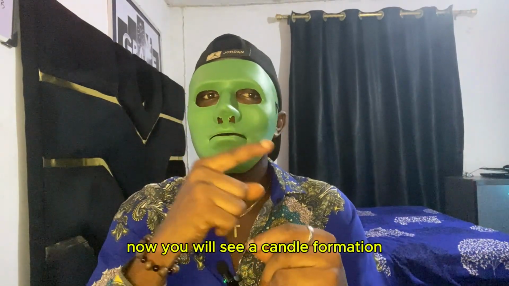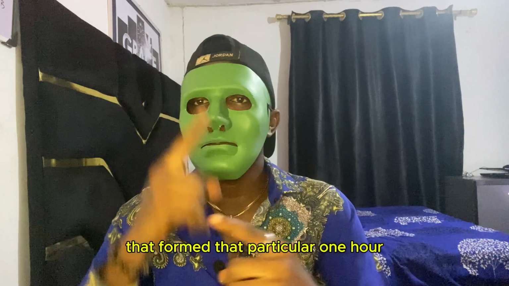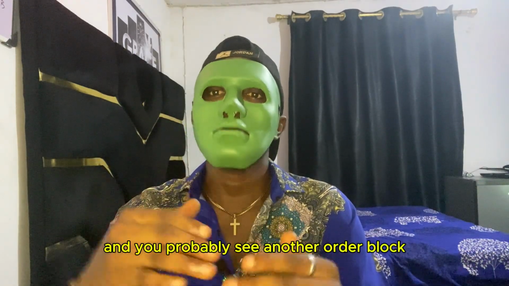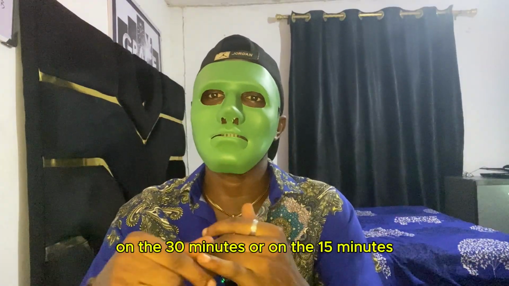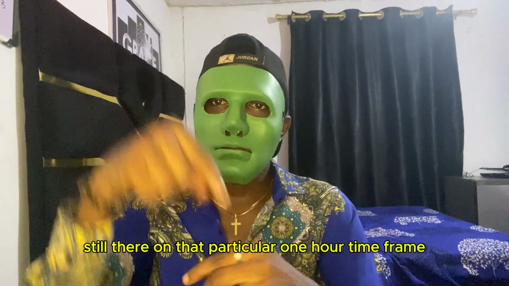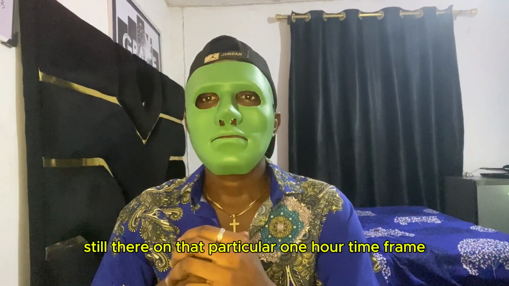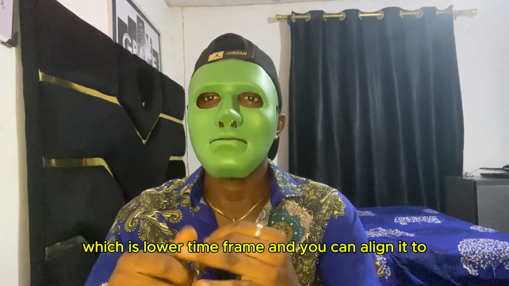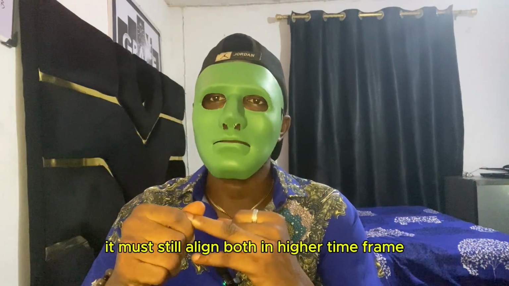Now you will see a candle formation that formed that particular 1 hour order block. You see some formations and you probably see another order block on the 30 minutes or on the 15 minutes still there on that particular 1 hour time frame. So it must align in the smaller time frame, which is the lower time frame, and it must still align in the higher time frame.